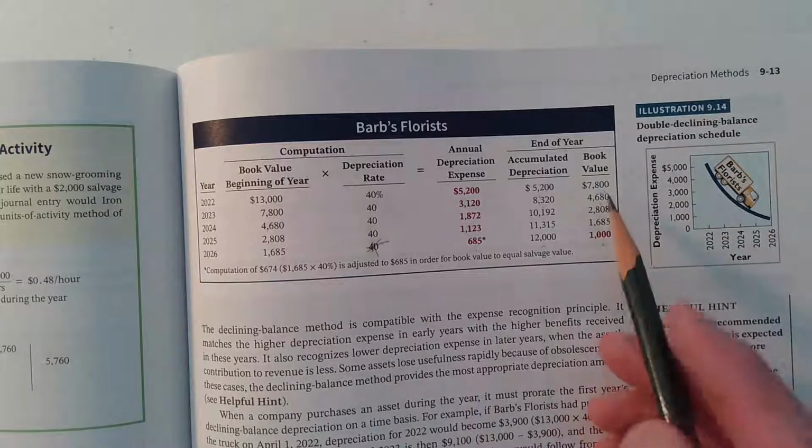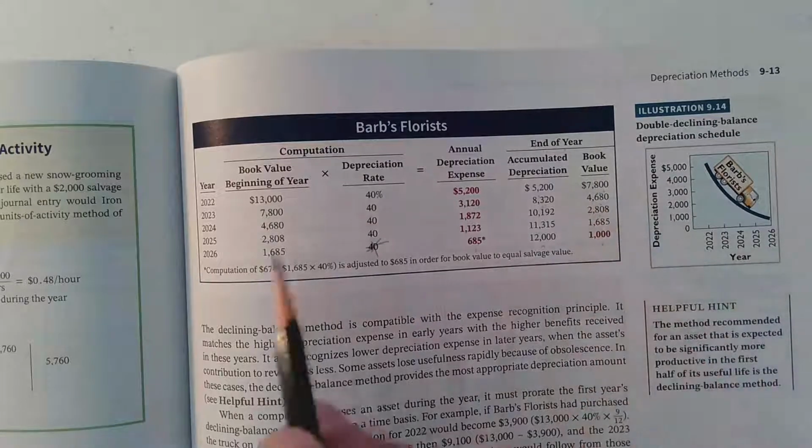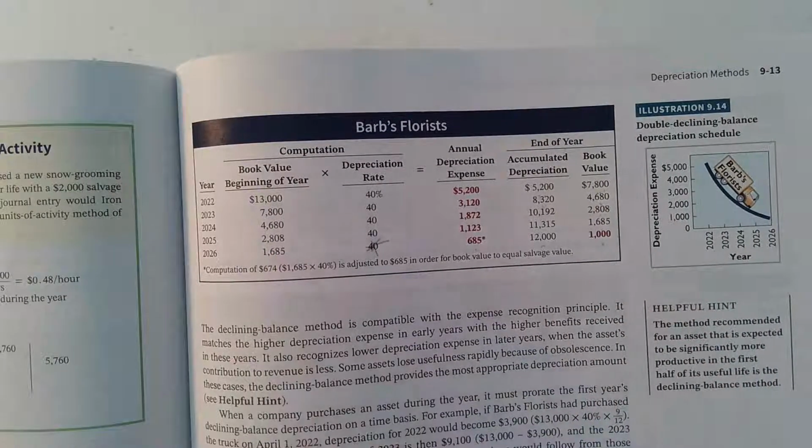We got to make sure, though, you always take this number and carry it down to the next row. So again, it's a little trickier, but I would stick with these schedules. And if you do that, you should be fine.